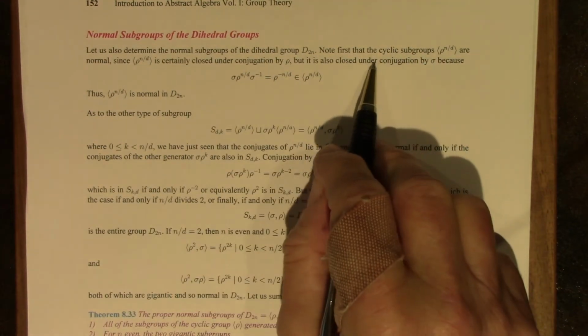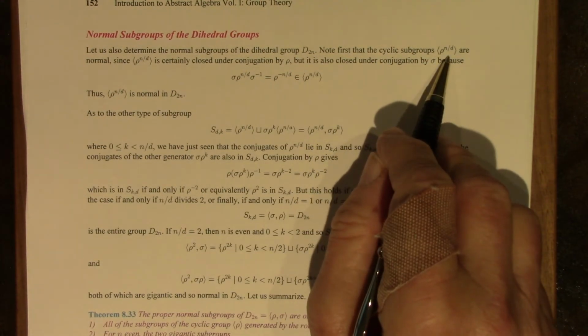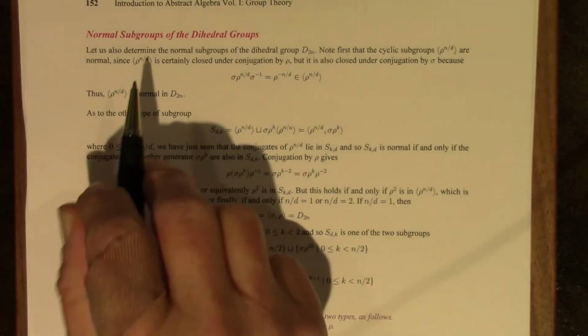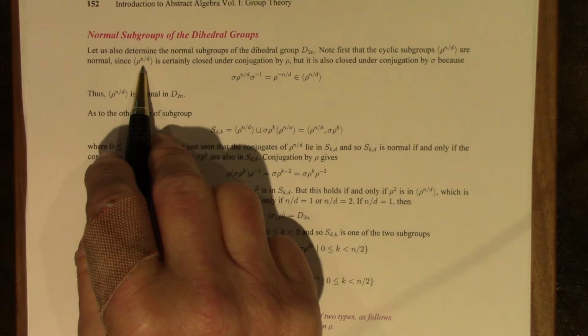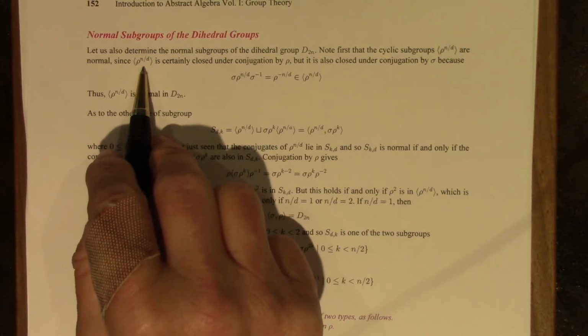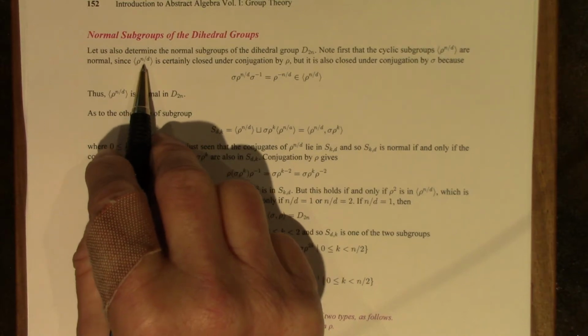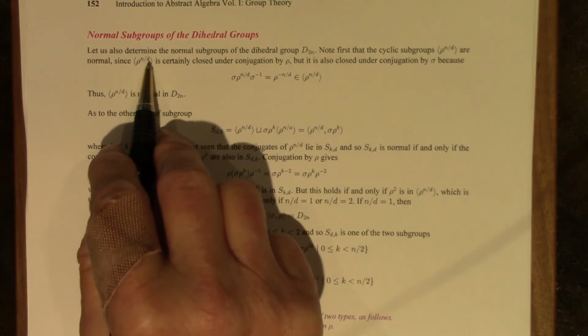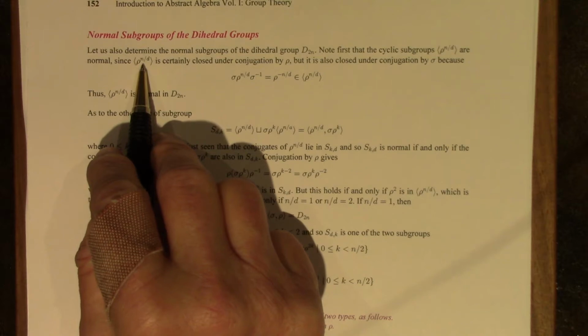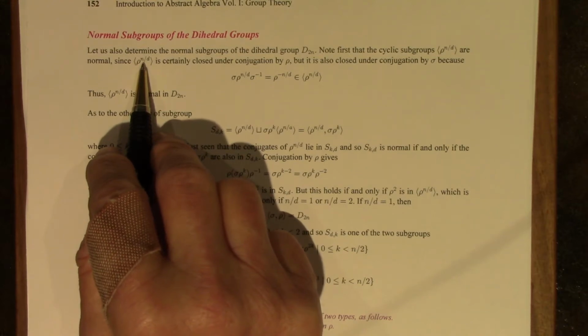Well, the cyclic subgroups are normal. This subgroup is closed under conjugation by rho because its generator is. If you take any power of this and you conjugate it by rho, it doesn't change.